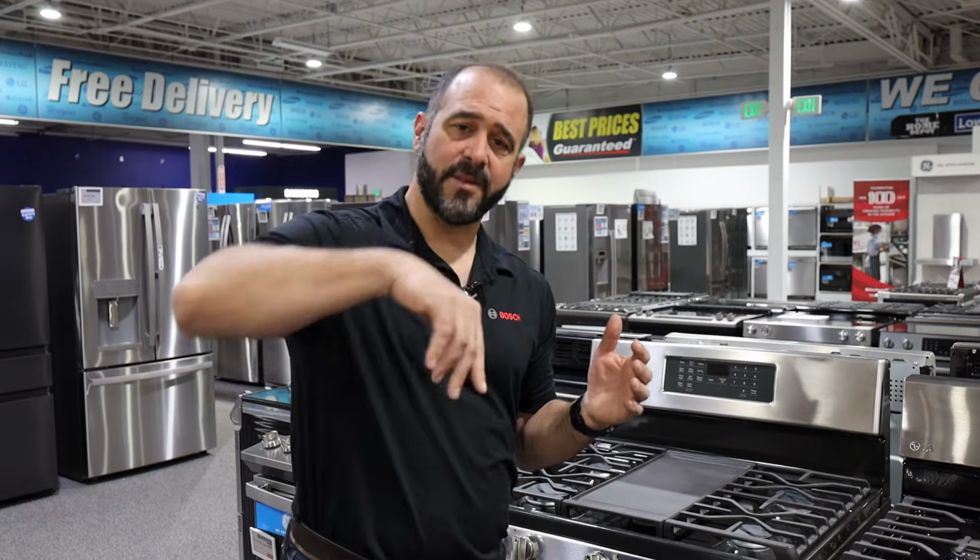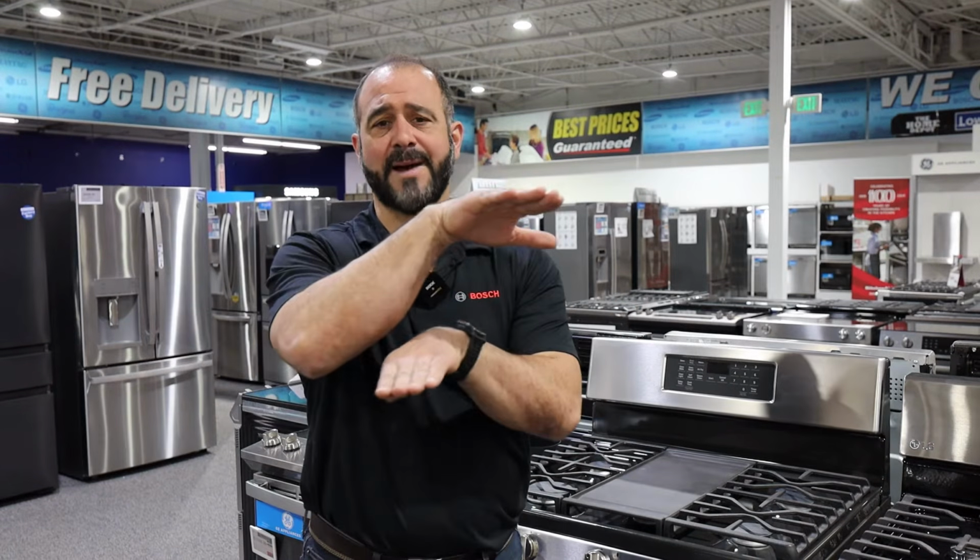Let's say we're baking cookies. If you've noticed when you bake cookies on the bake setting, they don't cook very evenly. You have to rotate the pans and move them from top to bottom. Convection oven, in theory, will eliminate all of that. You'll get even cooking, top to bottom and edge to edge.